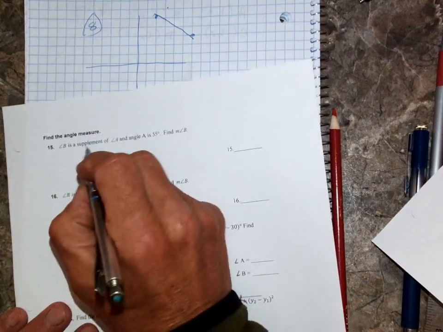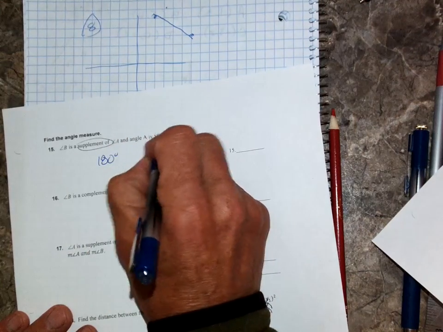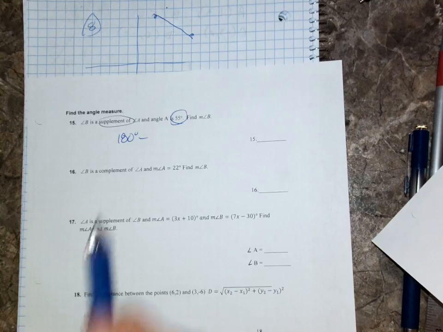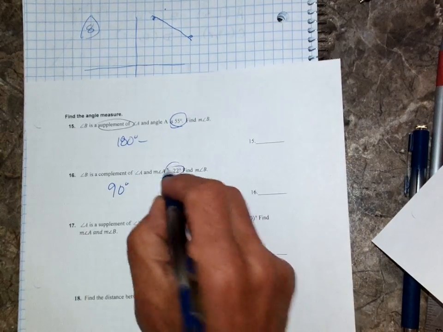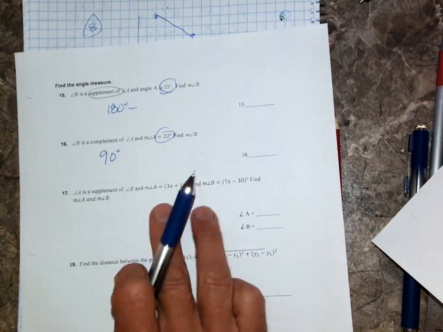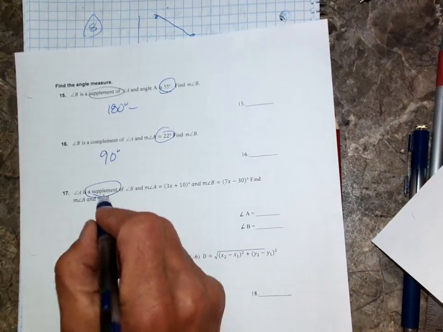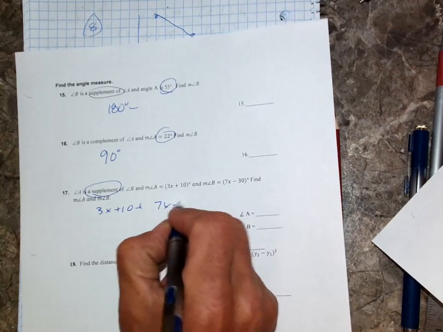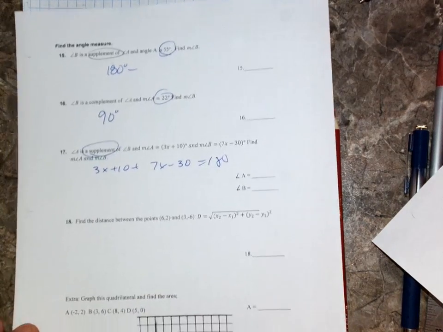So if supplement means 180, okay, 180, and you've got one angle, so you can find the other, because 2 angles have to add to make 180, okay. Complement means 90 degrees, so you've got one angle, and you subtract to make the other. Supplement of A and B, so that means they have to add up to 180, so don't be tricked. 3x plus 10 plus 7x minus 30 equals 180, and just go from there, because it talks about that.